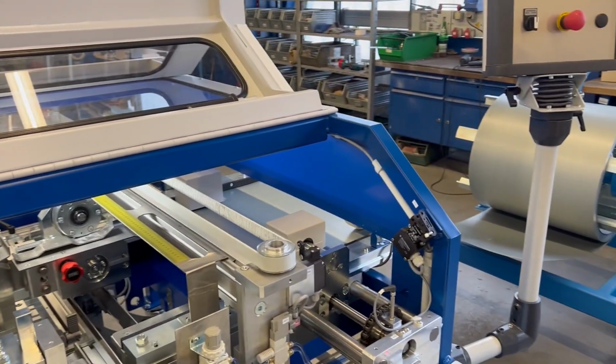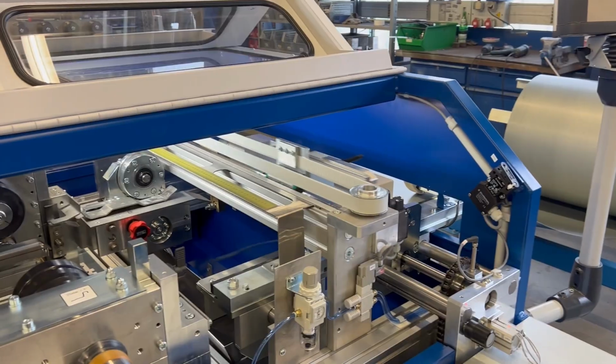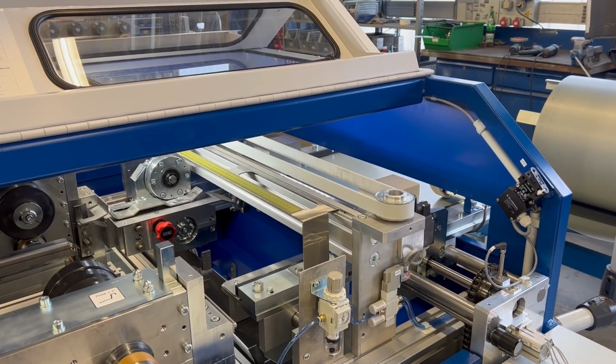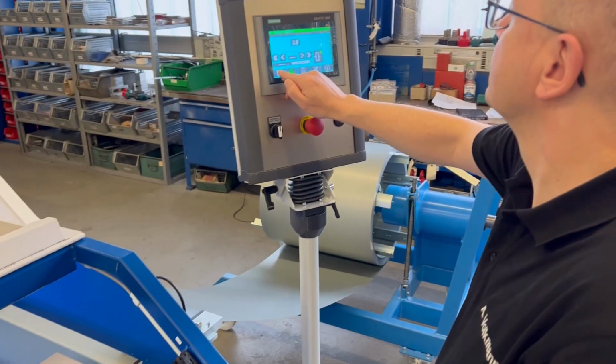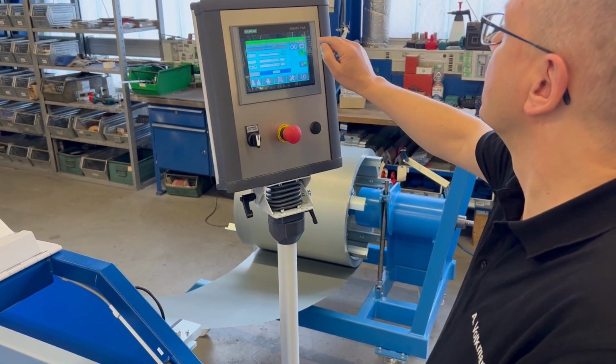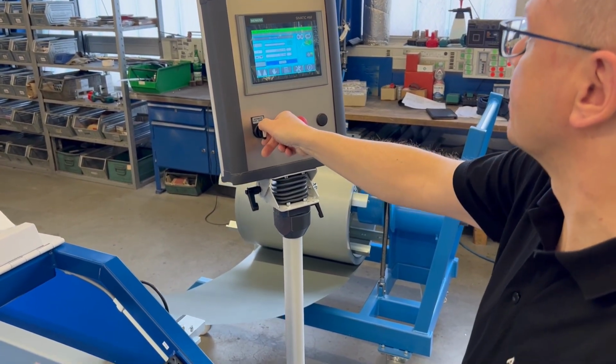Zero cut. Back in home position. And start in the automatic mode.